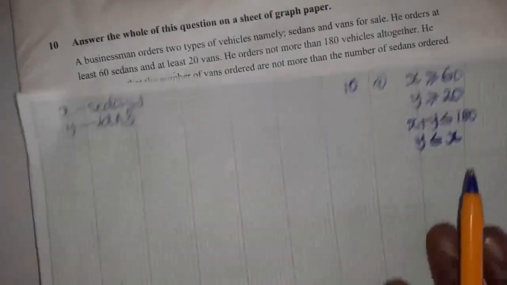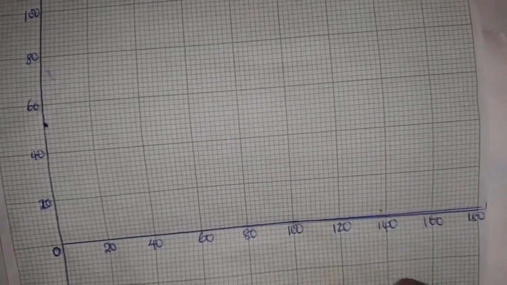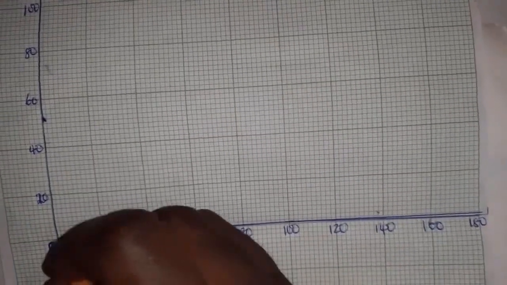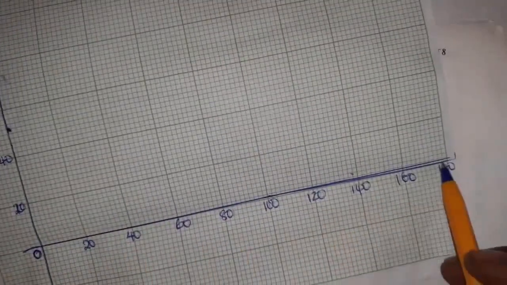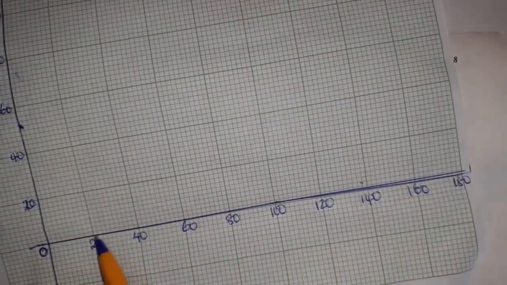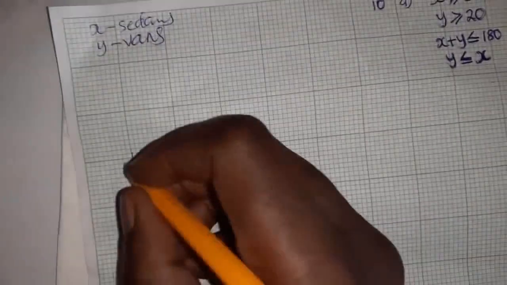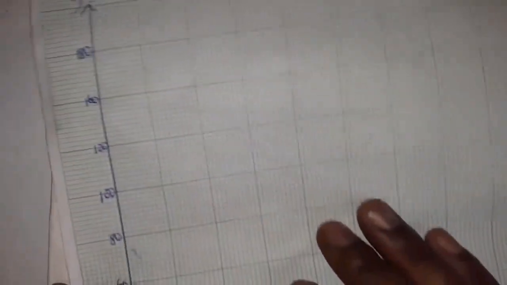Okay, so let's do this. From 0 we go up to 180, 2 centimeters, 20, 40, up to 180. Also this side we do the same thing. All right, this is our x-axis and this is our y-axis here.